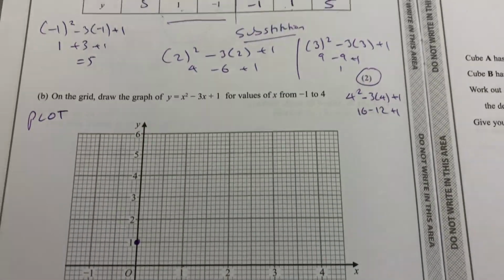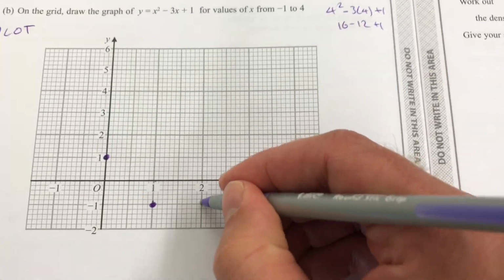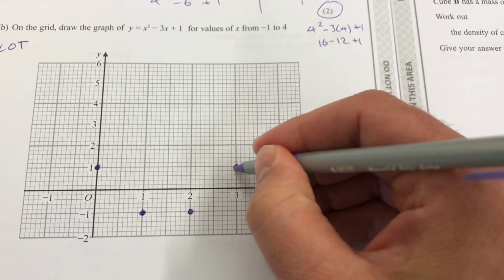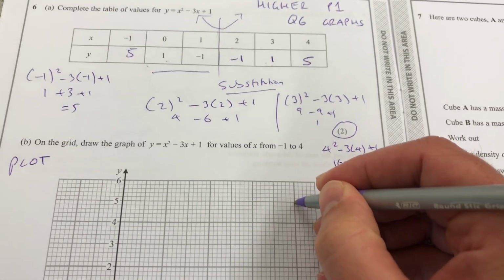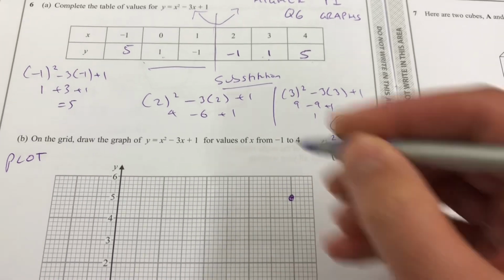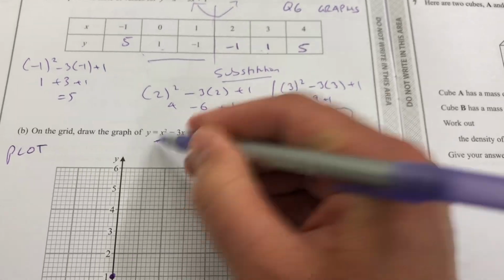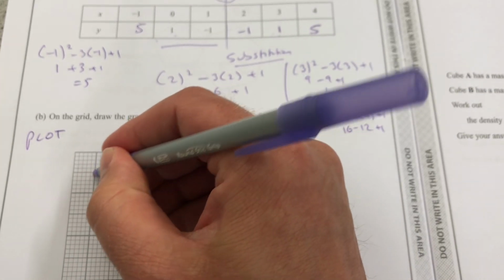Now plot the values that I've calculated. 2 is minus 1. 3 is 1. You have that symmetry there. 4 was 5. We should know what a quadratic looks like. It's either going to be like that or like that. This is a positive quadratic. And then minus 1 was 5 as well.